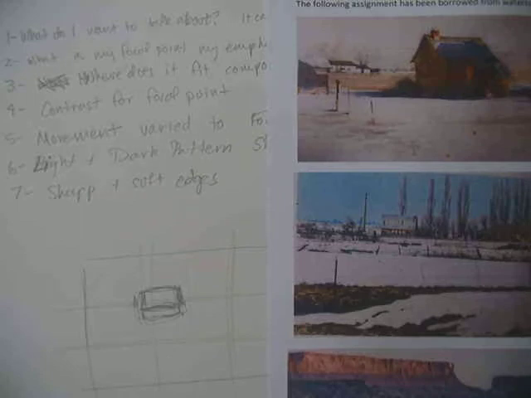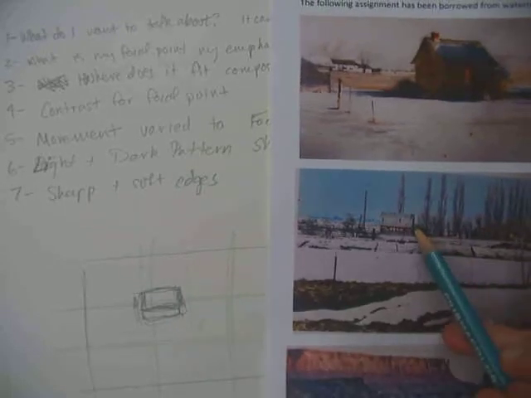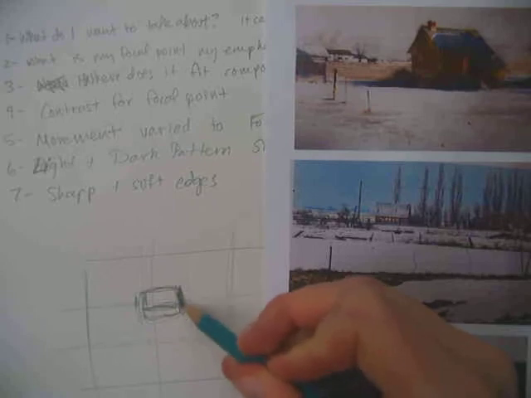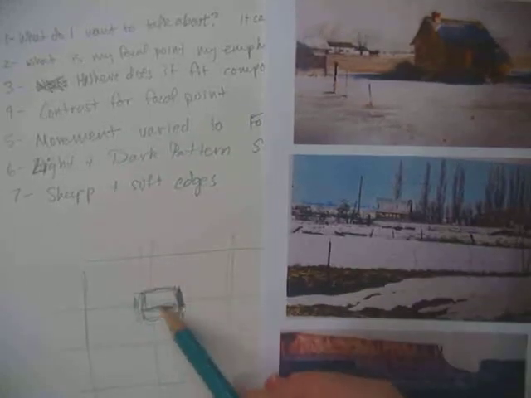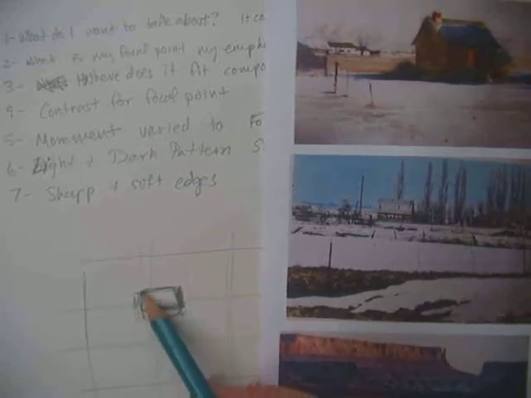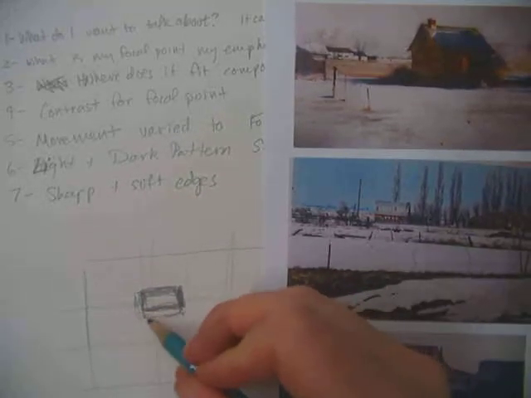Okay, once I establish where that focal point is, the next thing I need to think about is what kind of contrast am I going to have for the focal point? Is it going to be contrast of value, texture, color, etc.? Usually I lean towards value, and what I notice is this really nice dark area on the barn, and I want it really contrasting to this light area right over here.